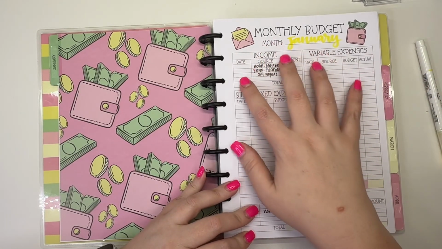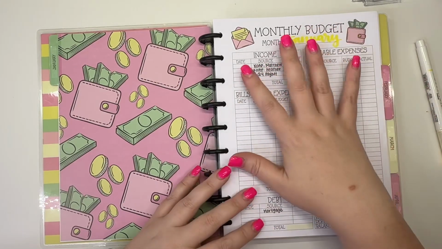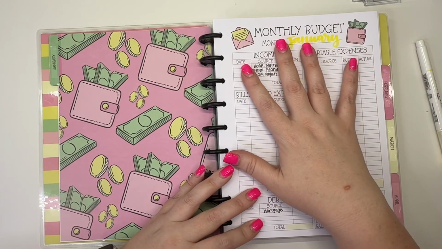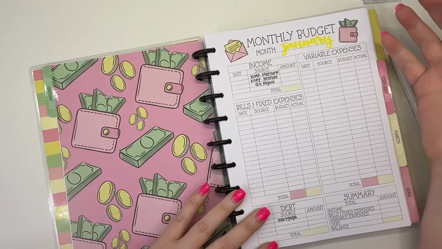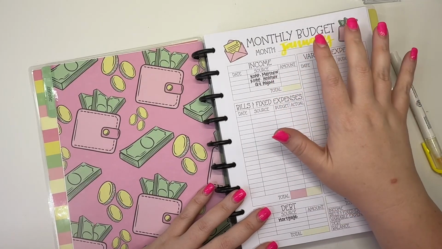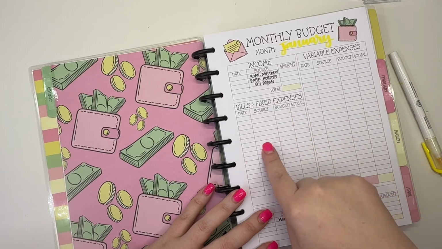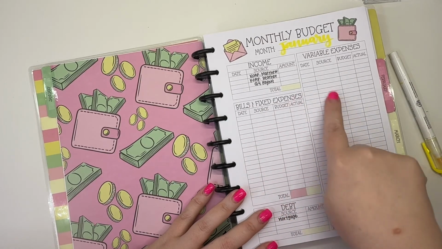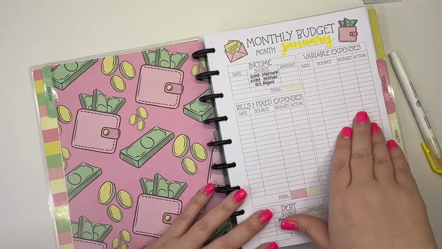So this page here is meant not just for you to track things. This page is meant for you to set up a budget before the month even starts. In order to set up the budget, you need to know how much money you have coming in, and then you need to know how much money you have that's definitely going out and how much money you have that's potentially going out that might change every month.